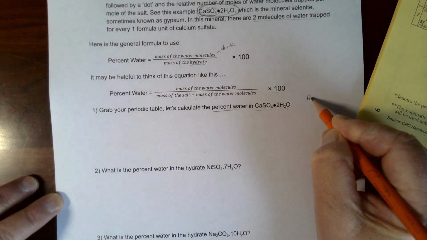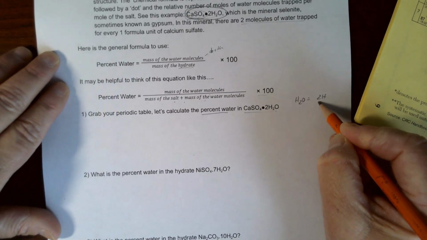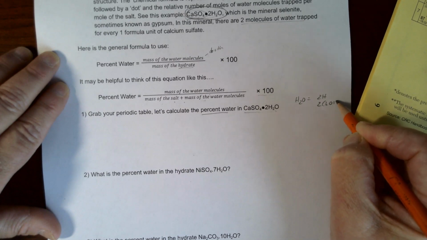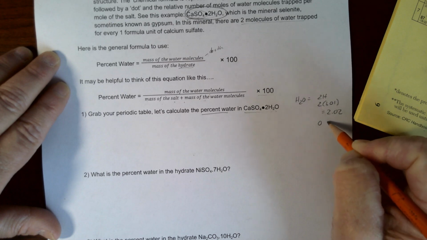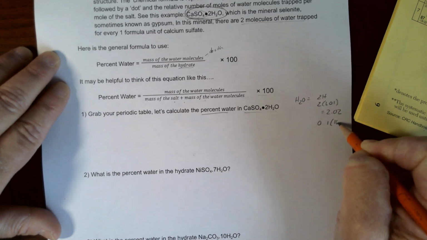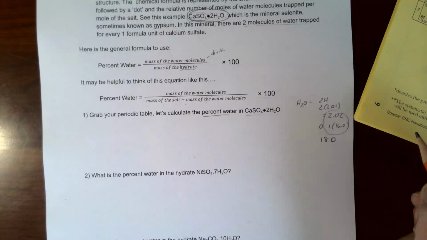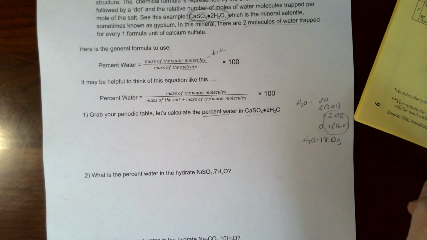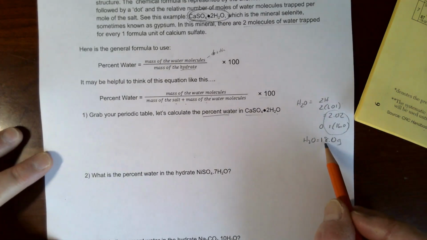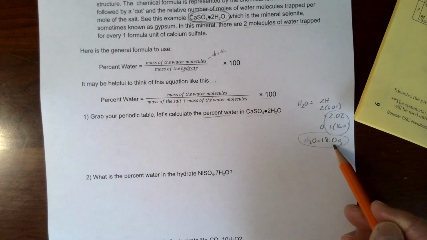So water, if we figure out the mass of 1 water, there are 2 hydrogens, right? And each hydrogen has a mass of 1.01. So that's going to be equal to 2.02. There's 1 oxygen, and it weighs 16.0. So we need to add 2.02 to 16.0. Following sig fig rules, the mass of a single water is 18.0 grams per mole. So this is a number that's just going to become quite common in your usage. And so if we have 2 water molecules, it's just going to be twice this.